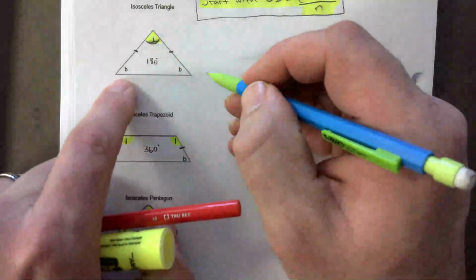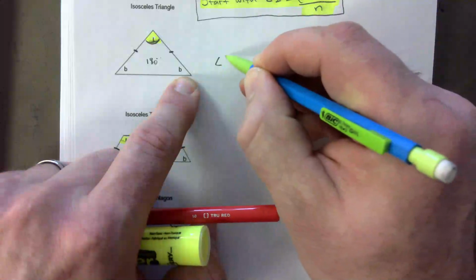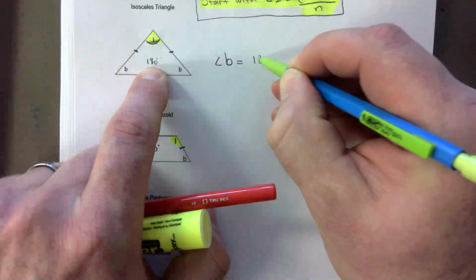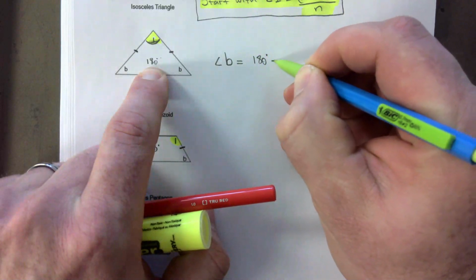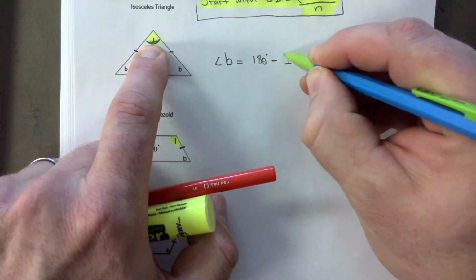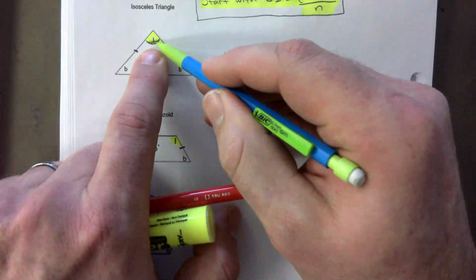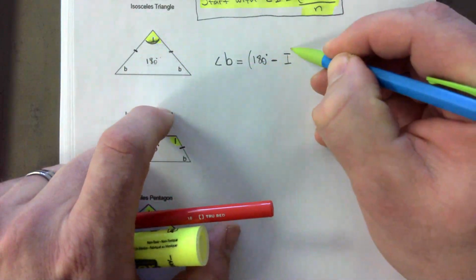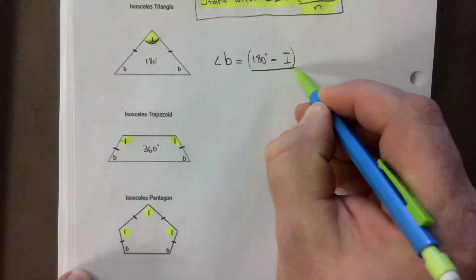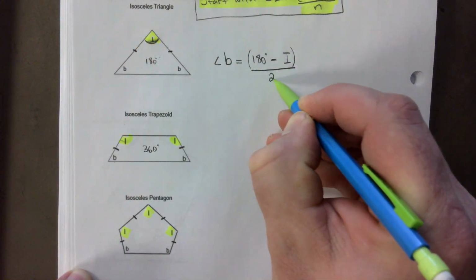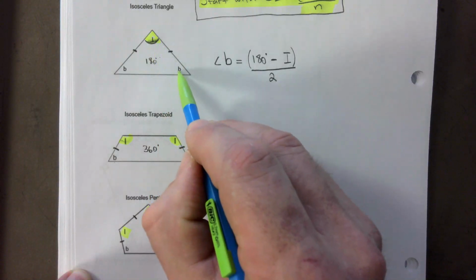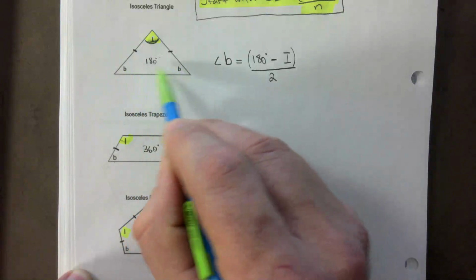So if you wanted to find B here, what would we use? We would go like this. B is equal to 180 minus I, right? That's I up there, correct? And that answer, make sure you put brackets around it. We would divide it by 2, right? You subtract the interior from 180, and then you split the remainder in half because these are exactly the same.